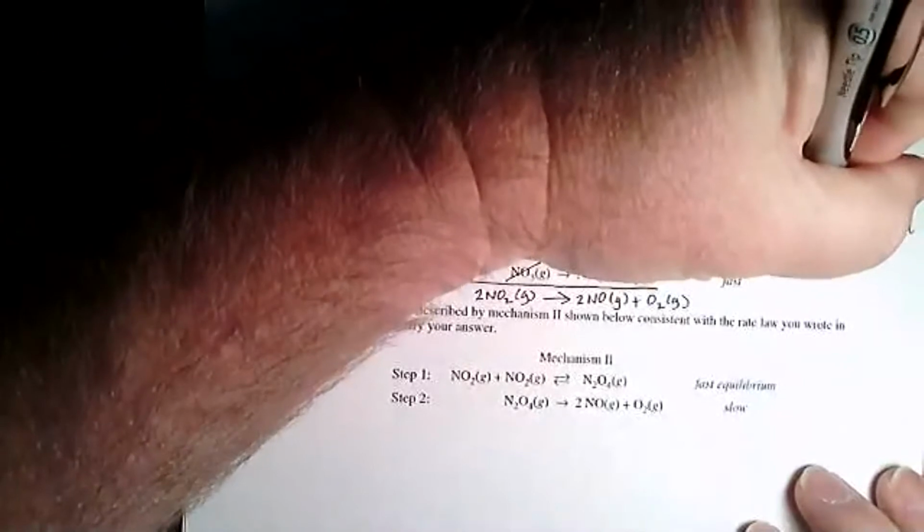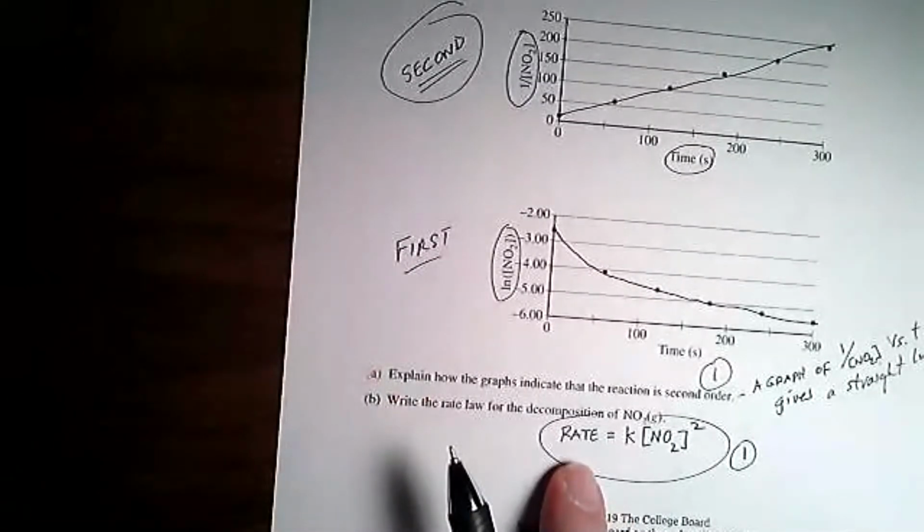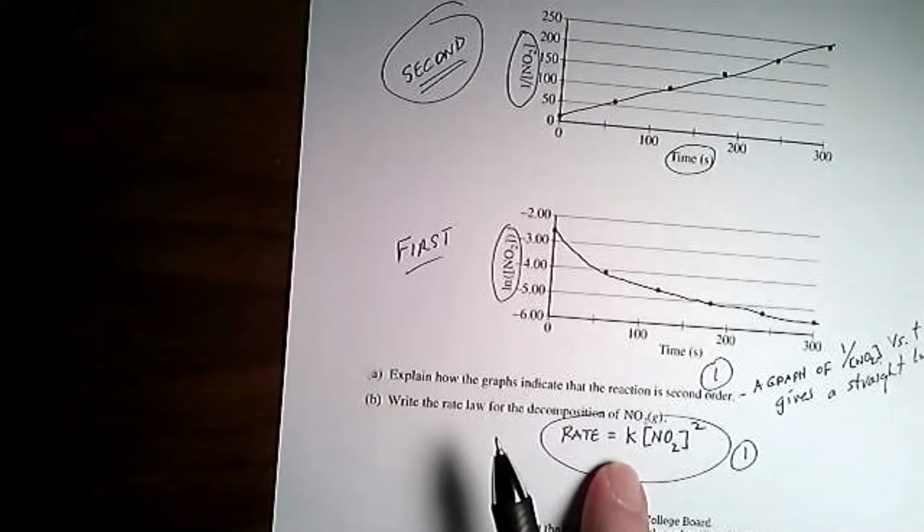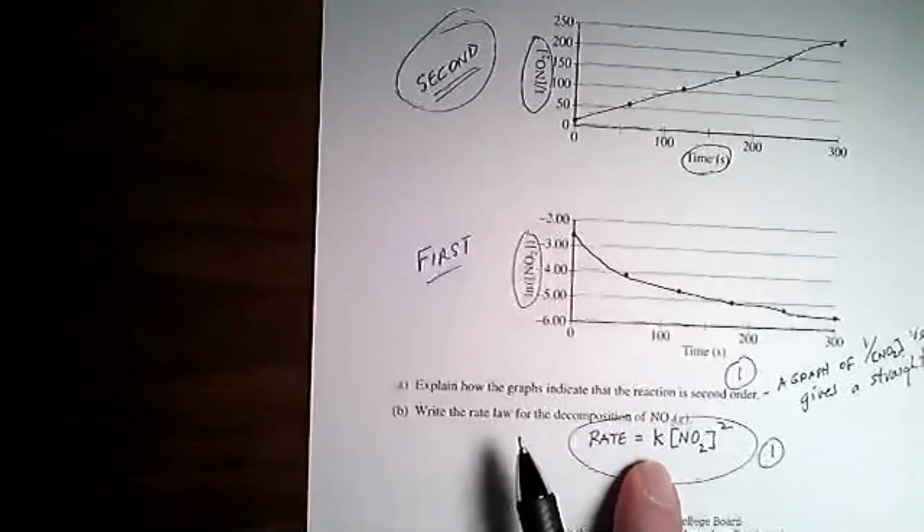So I would say, does the RDS, rate determining step, match the experimental rate law? And we have an experimental rate law already. That's the one that we wrote right here. So using molecularity is what you want to do here.